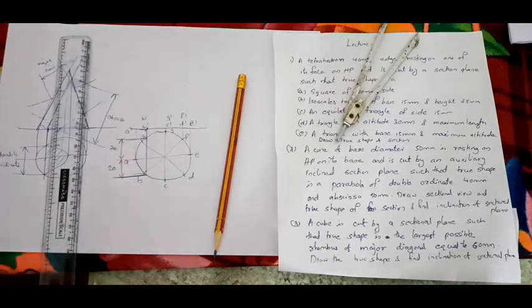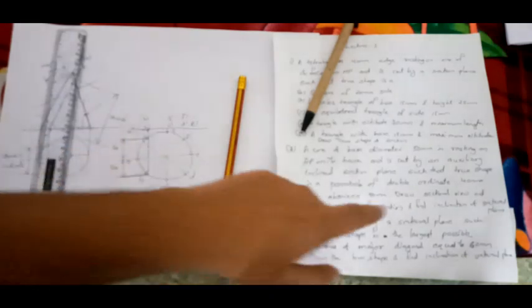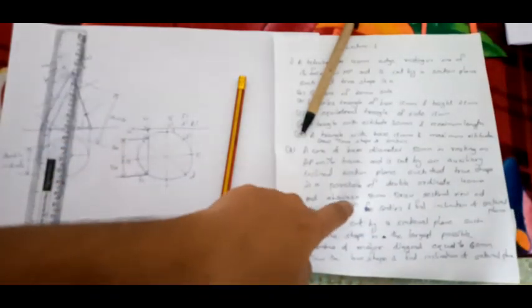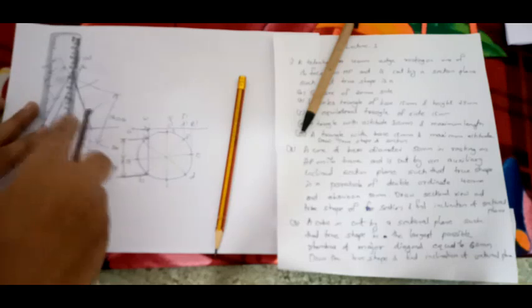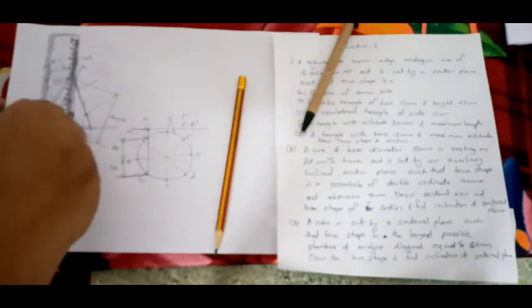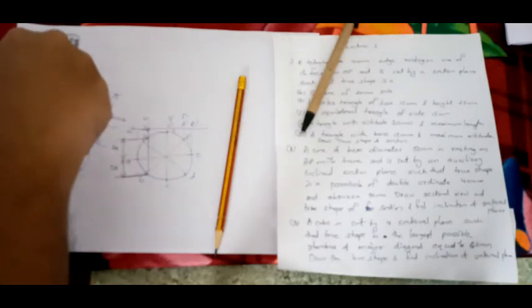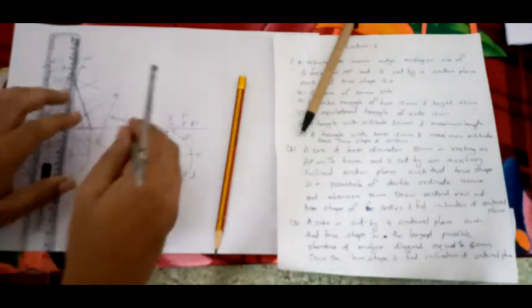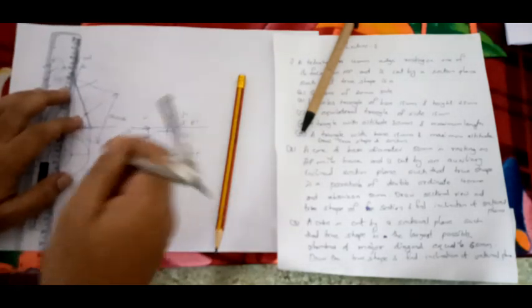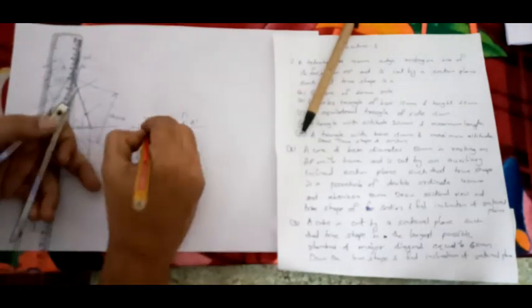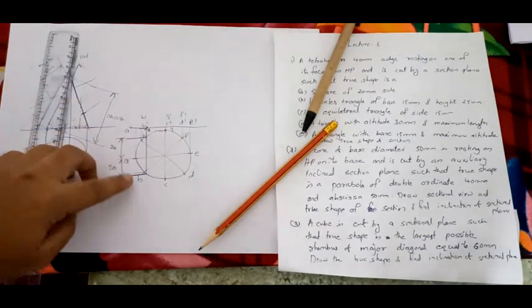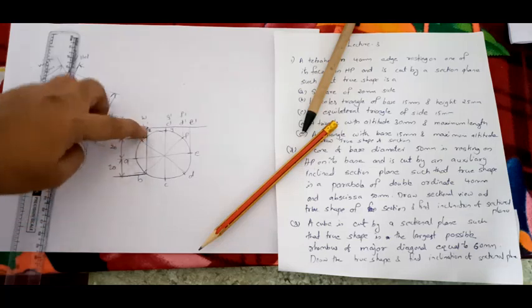Now what I am going to do is take this abscissa, 50 mm, on the compass. Now from the obtained point, let it be X, from this projection you have obtained a point here.